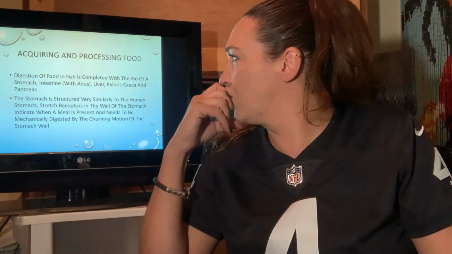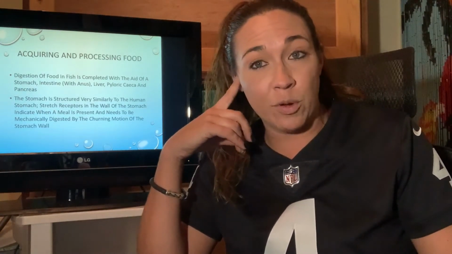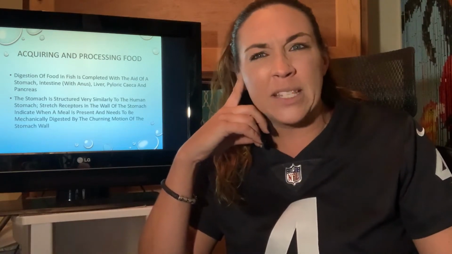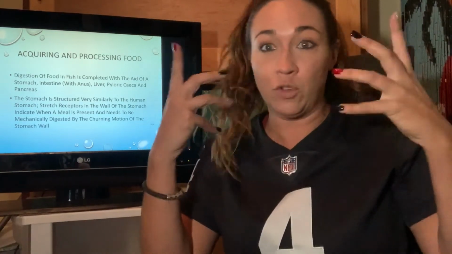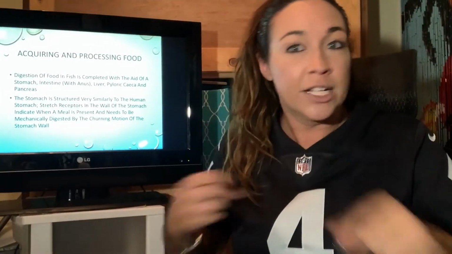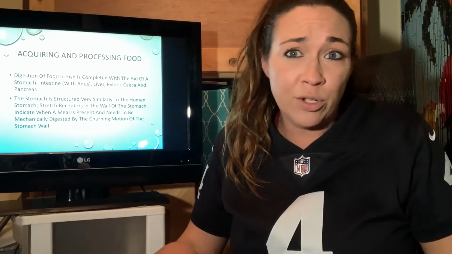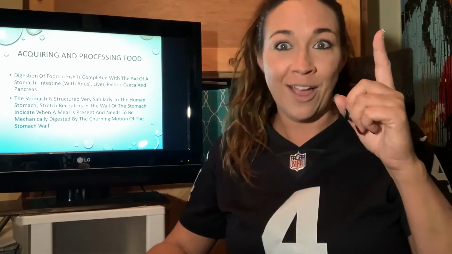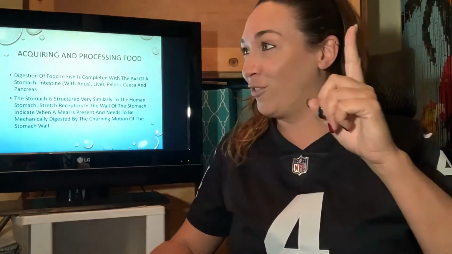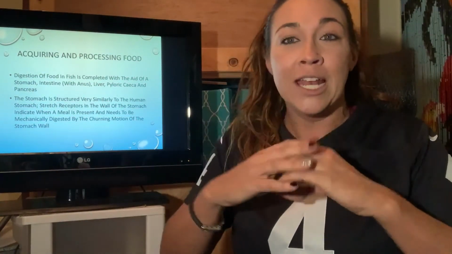What else? They also have stretch receptors in their stomach, which is pretty cool. These basically, when stretched out, trigger the stomach to be like, oh, there's food in here. Let's start working. Because otherwise, you don't want your stomach trying to churn and break down food that's not there. So essentially, they're sitting dormant until your stomach's like, ding, stretch receptors turned on. I have food now. Let's start breaking it down. And that's when they start to go in and start kneading it.